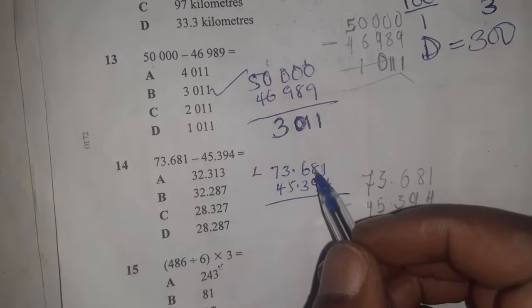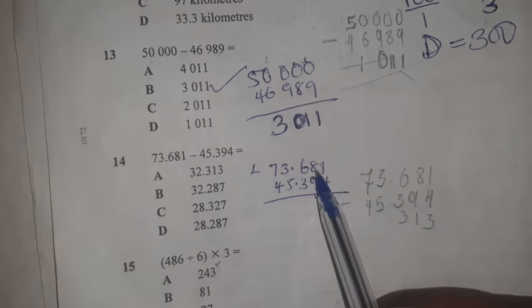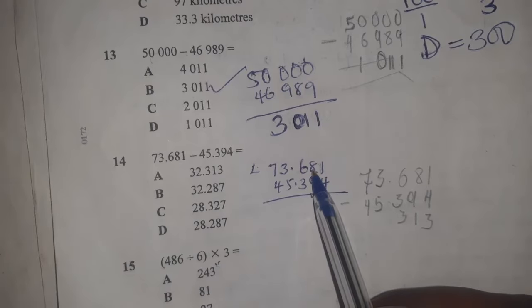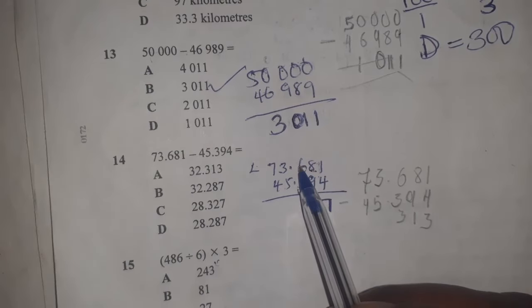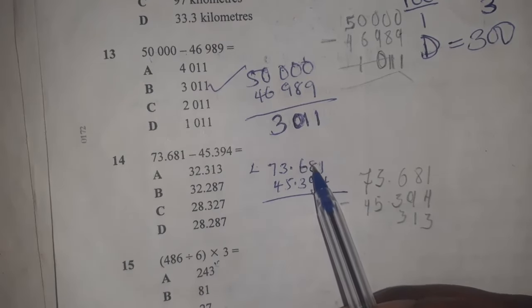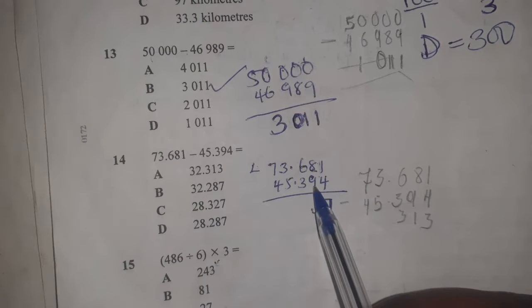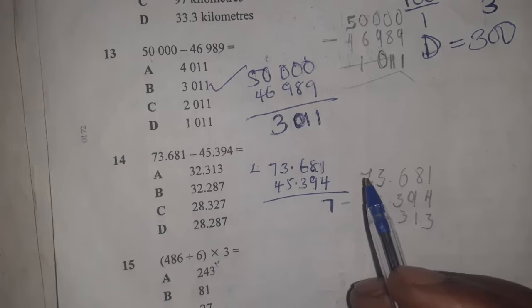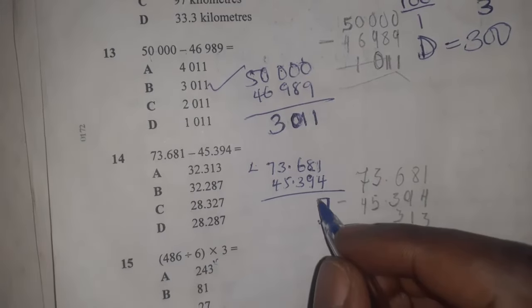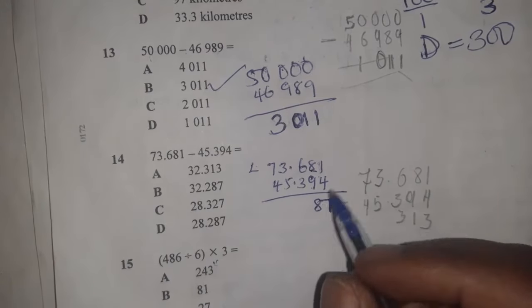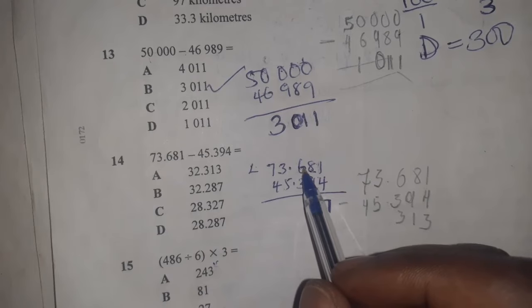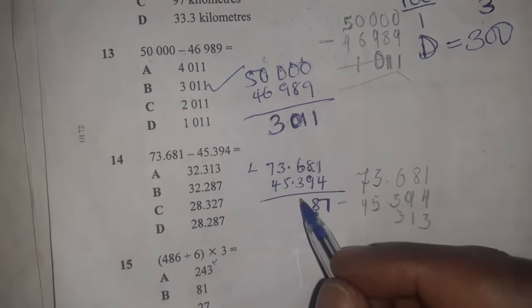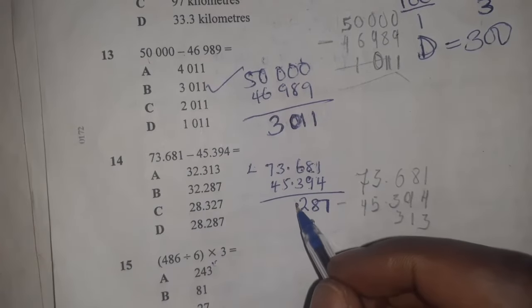Then here we remain with 7, isn't it? So when you get 1 from 6, you're going to have 17. So 17 minus 9, what do you get? You get 8, isn't it? Here we remained with what? We remained with 5. 5 minus 3, we're getting 2.